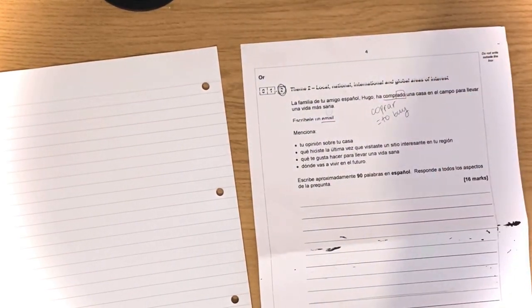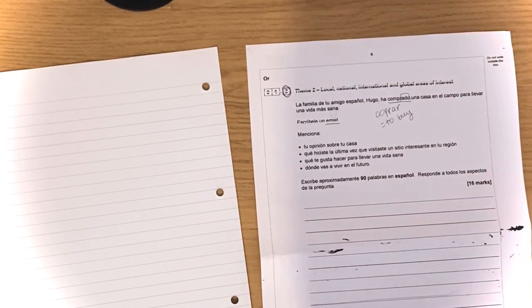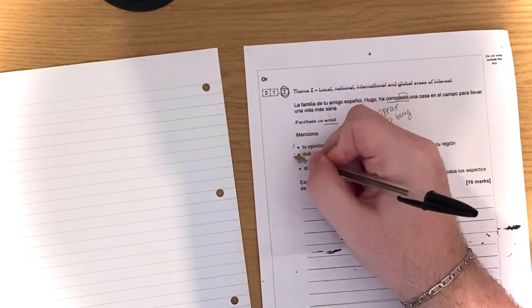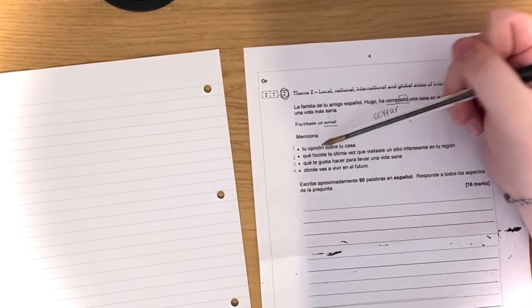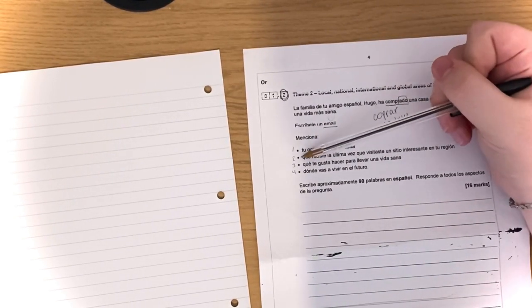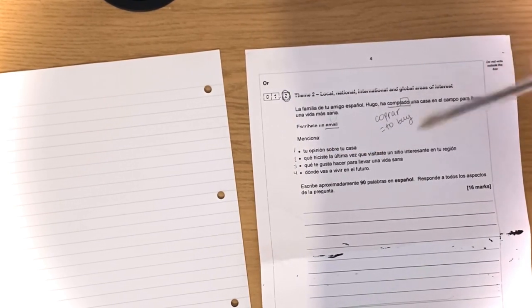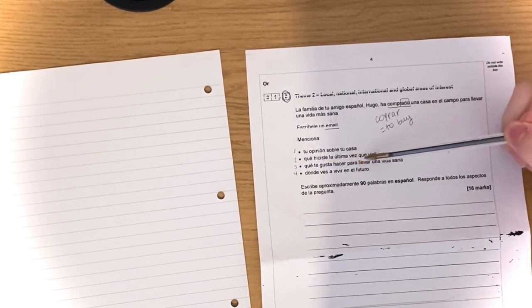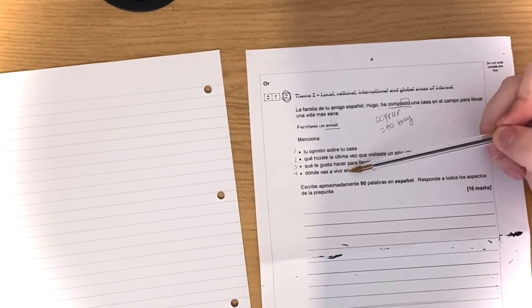They'll either tell you email or they'll say something like correos electrónicos, which is also the word for email. Let's have a look at this section here. What I'm actually going to do is split these bullet points up. So 1, 2, 3, 4. It says, "Menciona tu opinión sobre tu casa." Number 2, "¿Qué hiciste la última vez que visitaste un sitio interesante en tu región?" Then, "¿Qué te gusta hacer para llevar una vida sana?" And the final one, "¿Dónde vas a vivir en el futuro?"